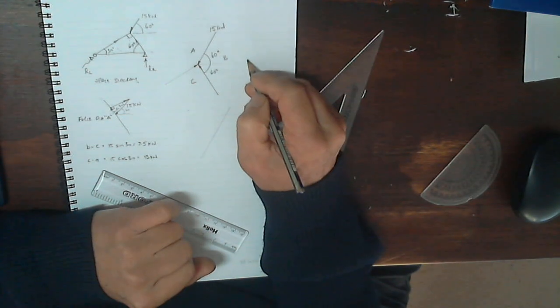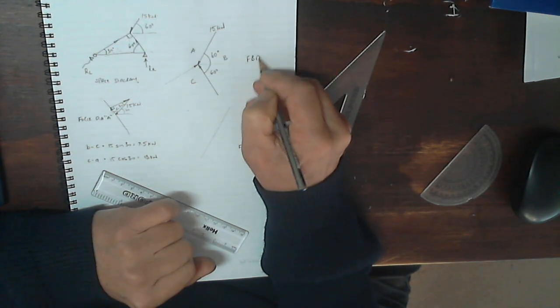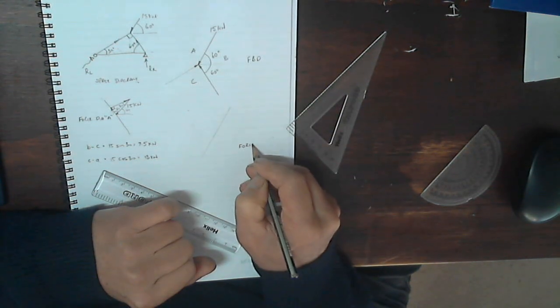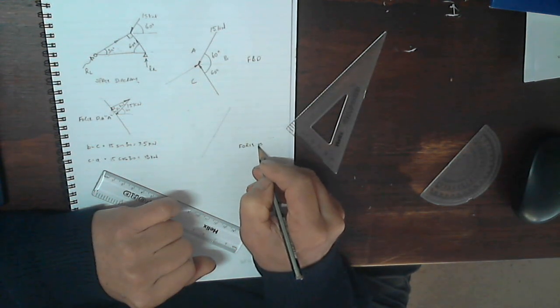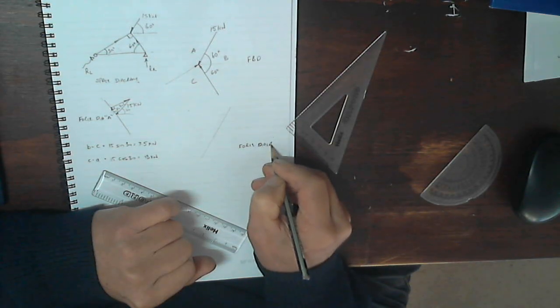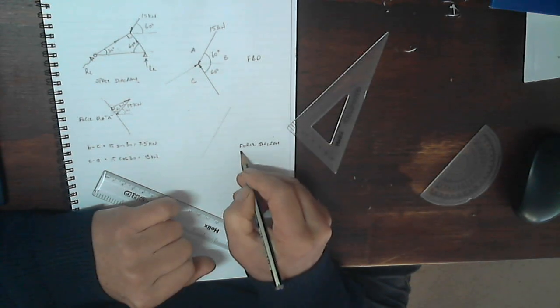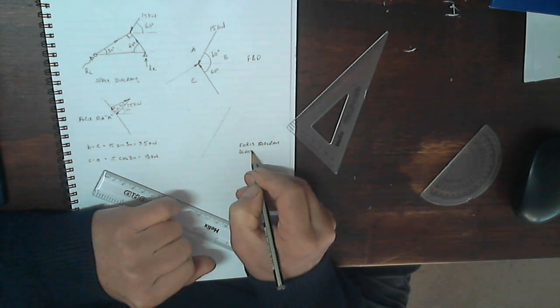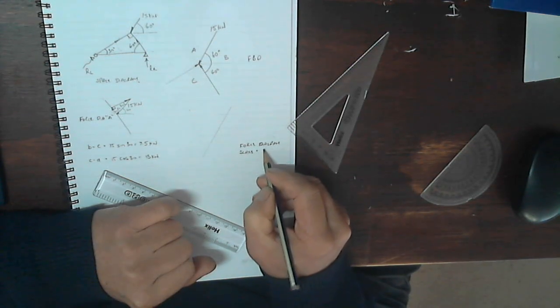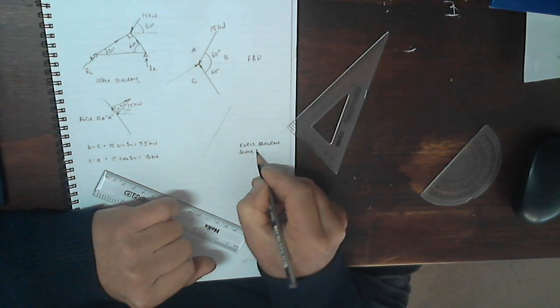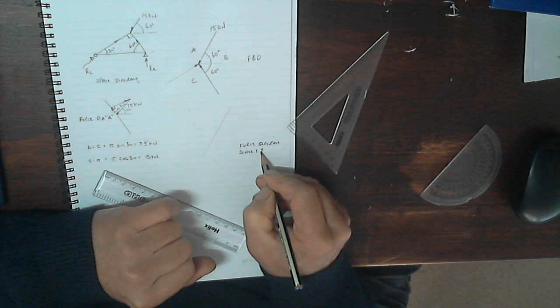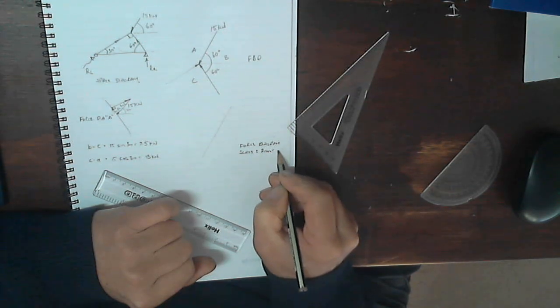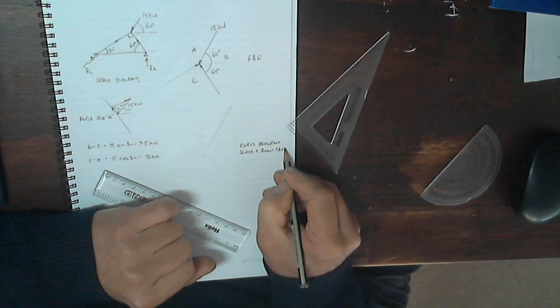And that's our free body diagram. The scale equals 2 millimeters to 1 kilonewton.